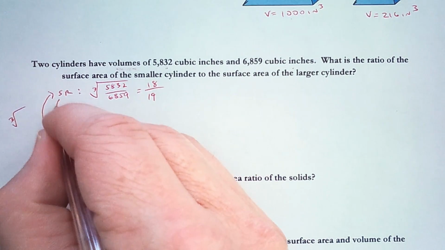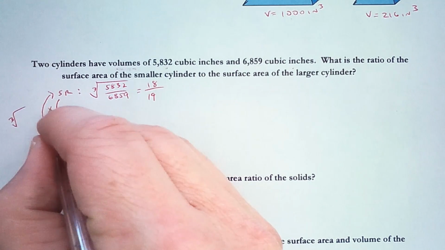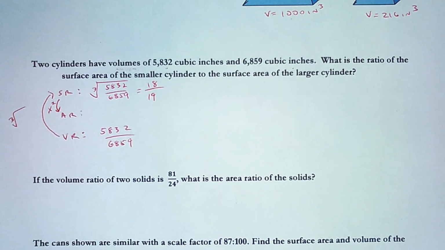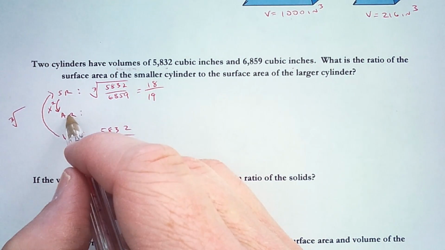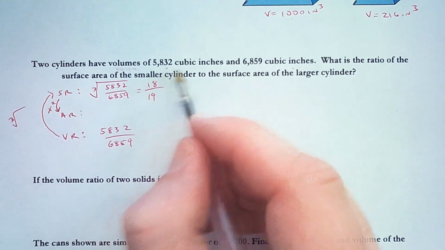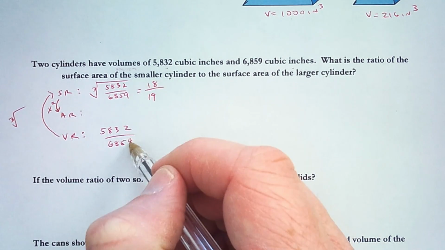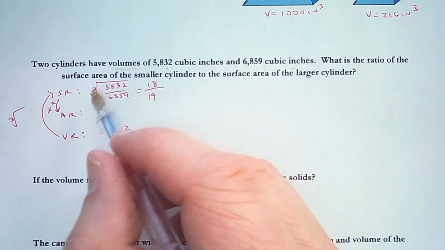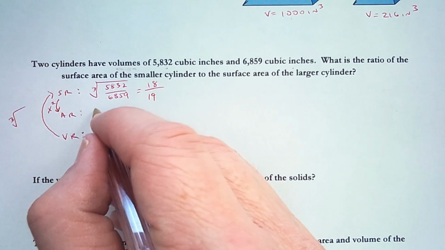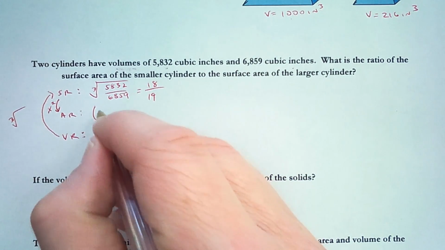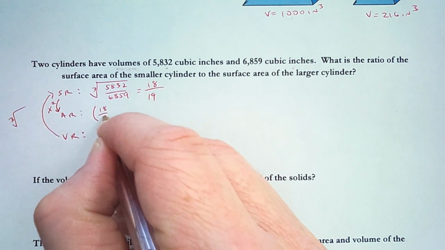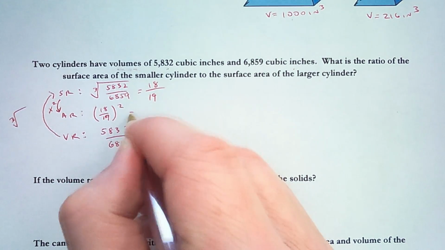Now we can turn that into an area ratio by raising it to the second power. The area ratio is a squared over b squared. So here's a and b. Here's a cubed and b cubed. We turned that into a and b. Now a squared over b squared. So we're going to take that 18 over 19 and square it.